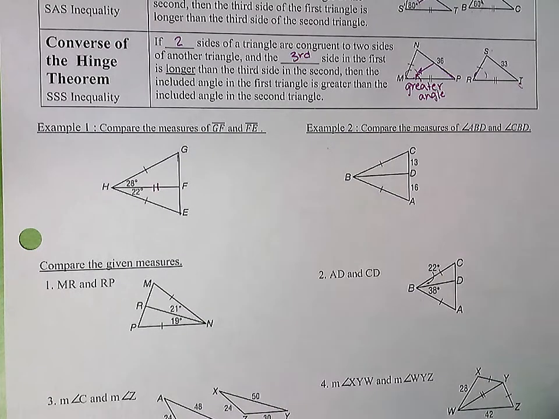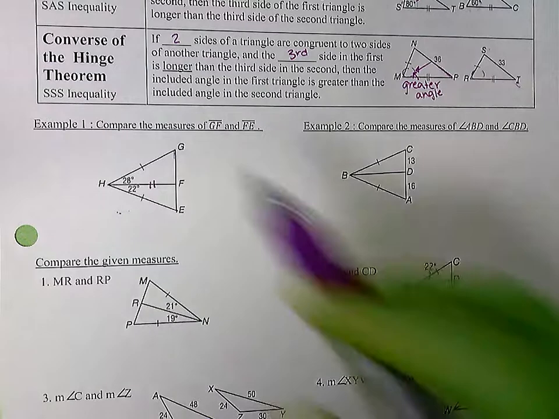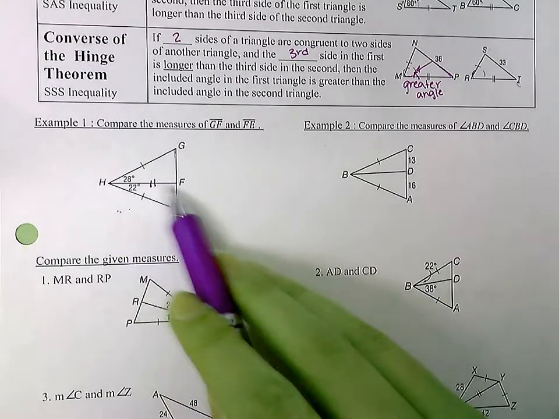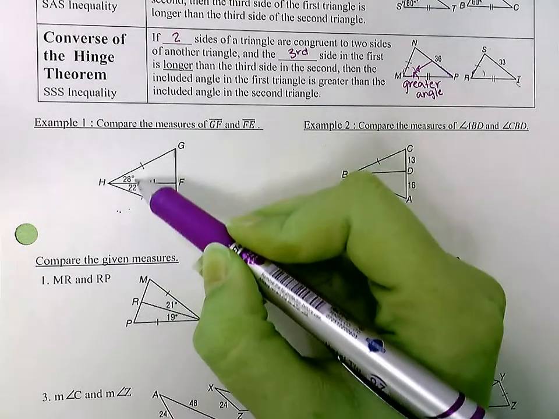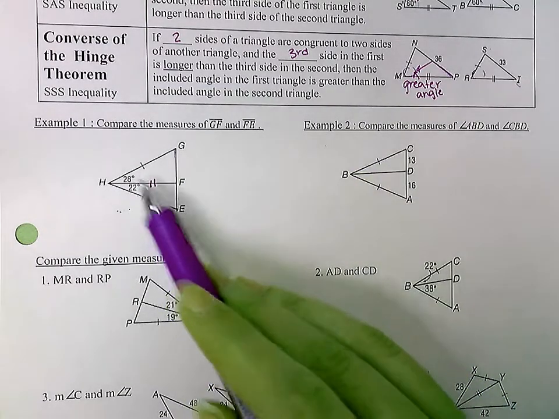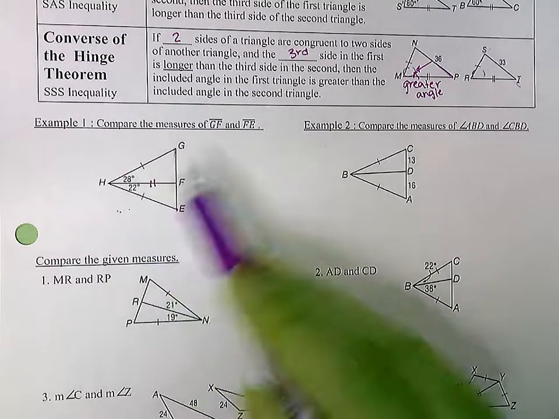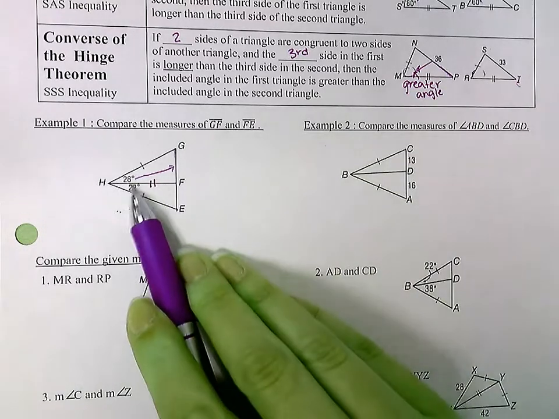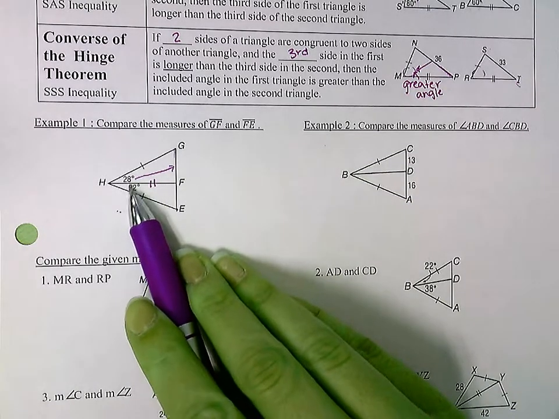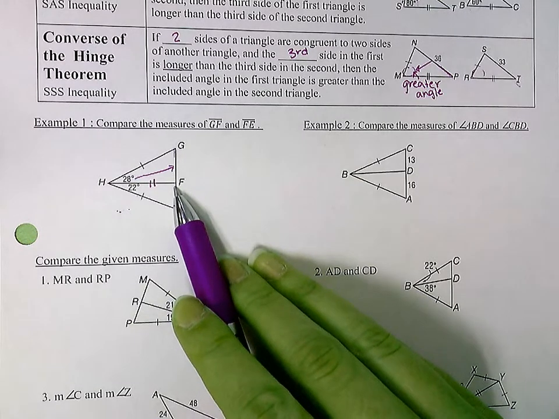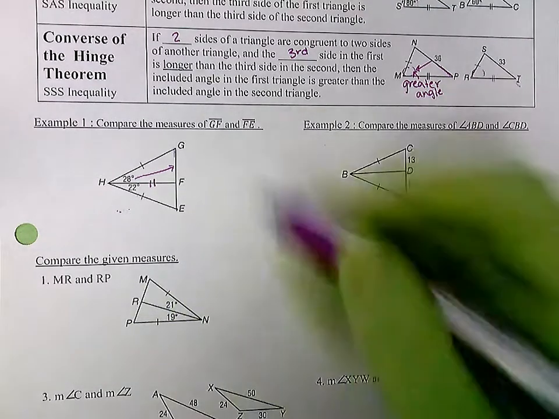Okay, so now I have my two triangles where I have my congruent sides here and congruent side here. My included angles within those triangles, 28 and 22. I need to look at that angle. Since that angle is greater, that means this side must be greater.